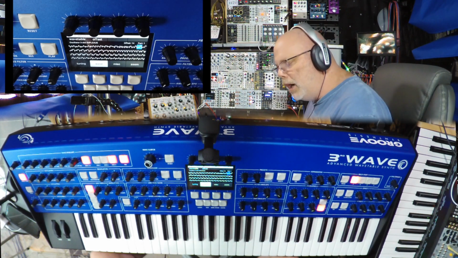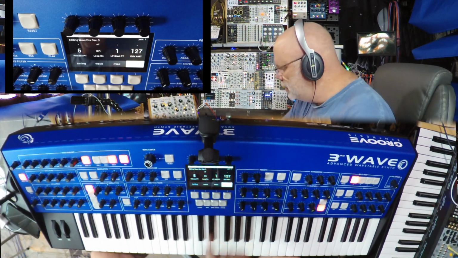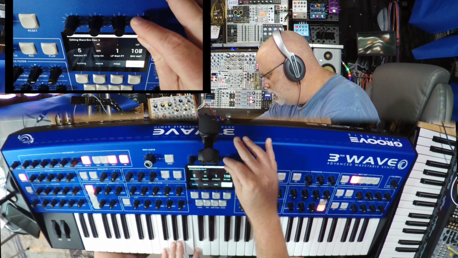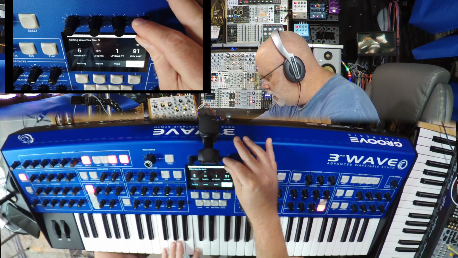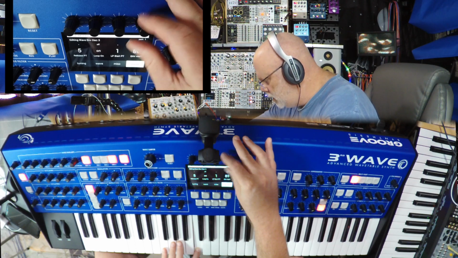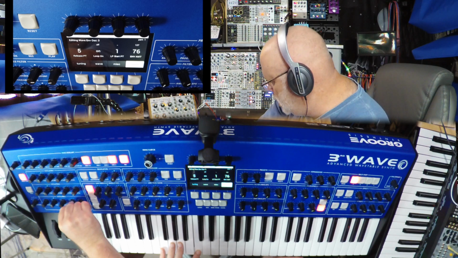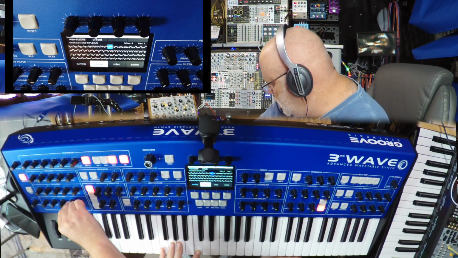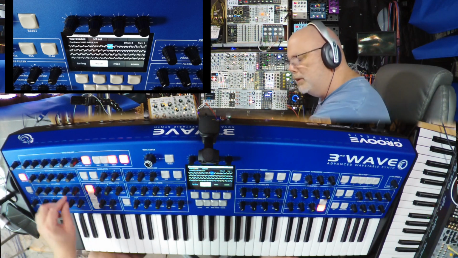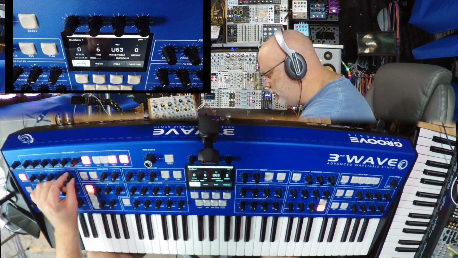Okay, and I can go back to this here, right, and you'll see the amount that it's affecting. I'm going to reduce that. All right, and we're going to play around with this a little bit here. Cool. Now let's bring in some of these other oscillators and mix them together and see what kind of gargled mess I created.